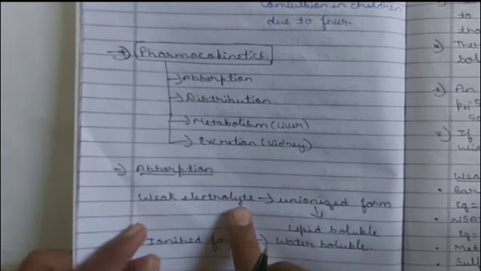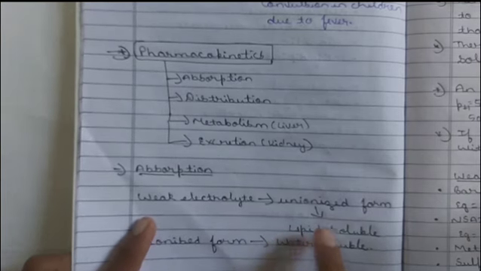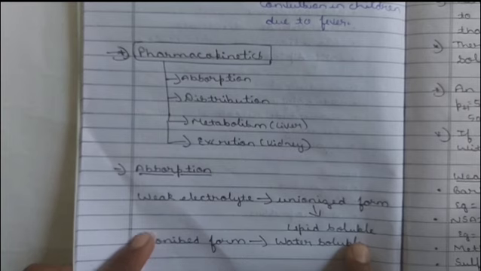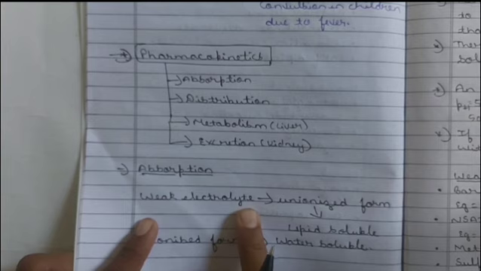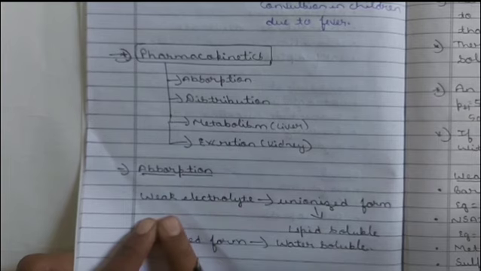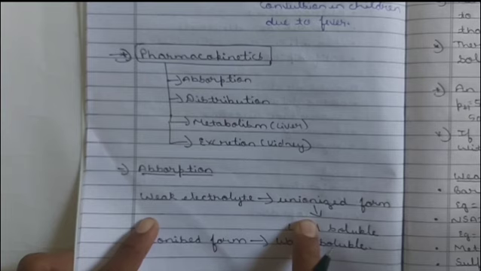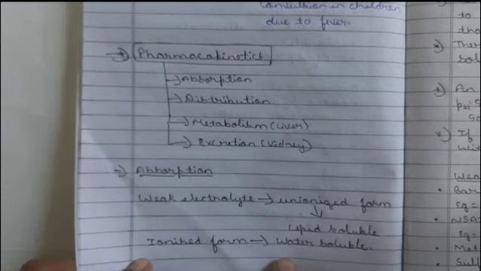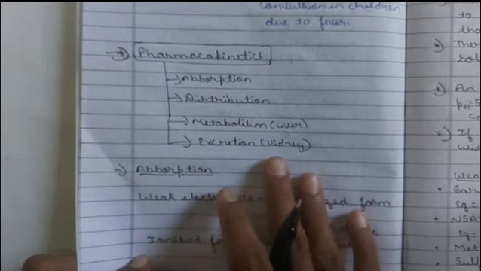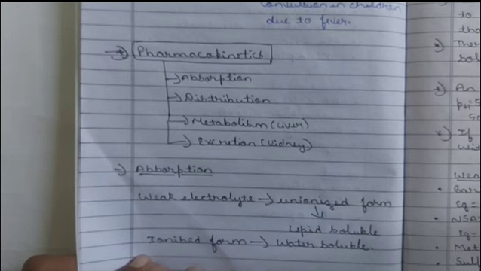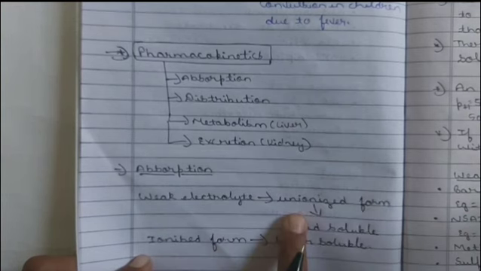See, weak electrolytes in unionized form are lipid soluble. Clear? Weak electrolytes means the drugs which are weak in nature, so they are in unionized form. That unionized form is lipid soluble. You remember one thing, if the drug has to show the action, it should be in unionized form. Ionized form drugs are not accepted by our body. Why, sir? Why is the ionized form not accepted?